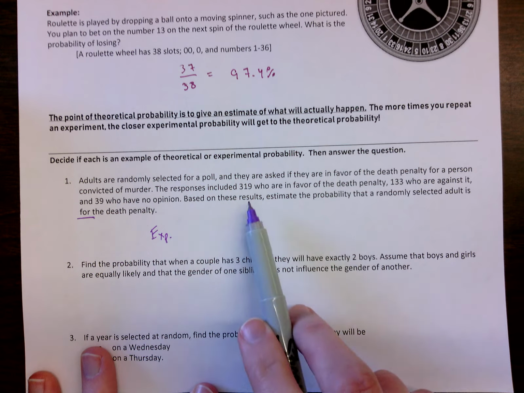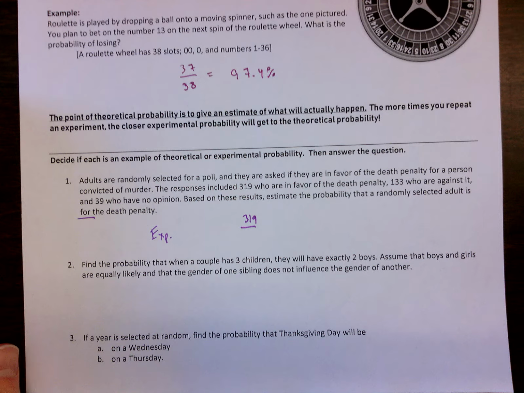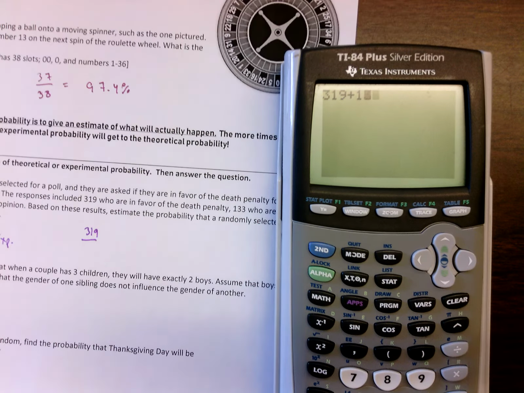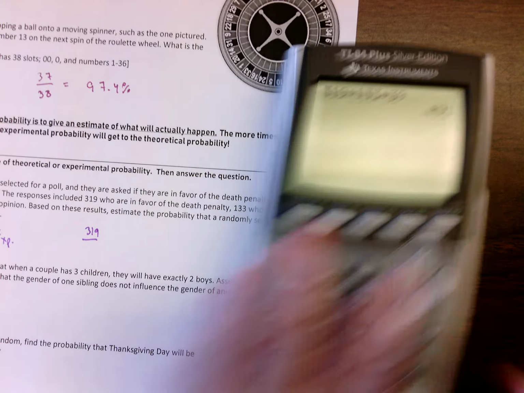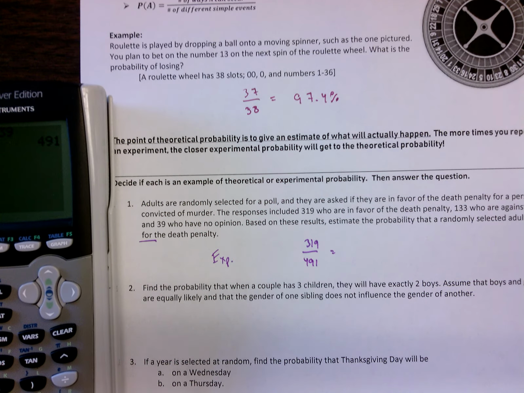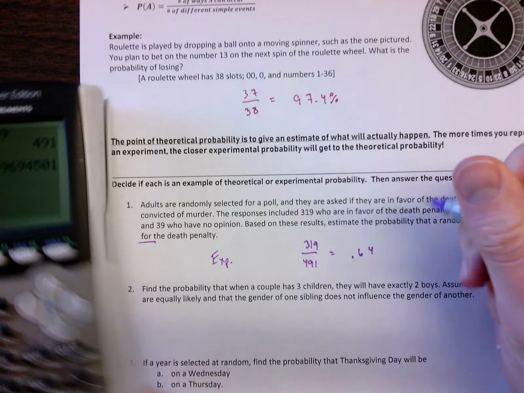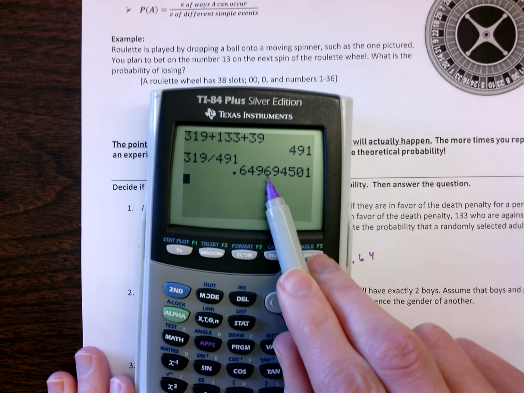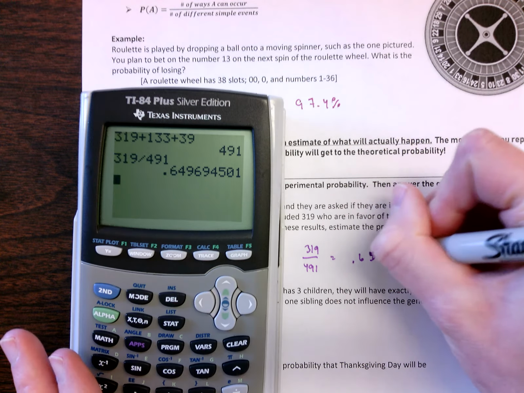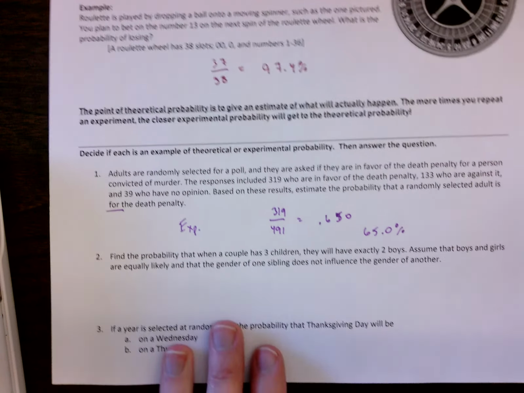And the number of people who said they were for the death penalty was 319, compared to the total number of people. Let's see. So we had 319 plus 133 plus 39. So there was a total of 491 people. So our experimental probability, 319 divided by 491, is 0.6496. This 6 would make that 9 round up, which would make that 4 round up. So it would actually be 0.650 or 65.0%. That's our experimental probability.